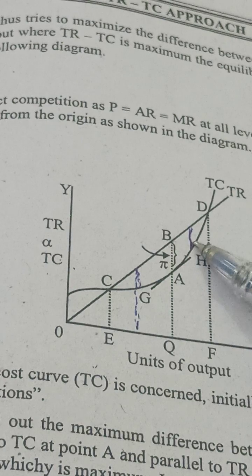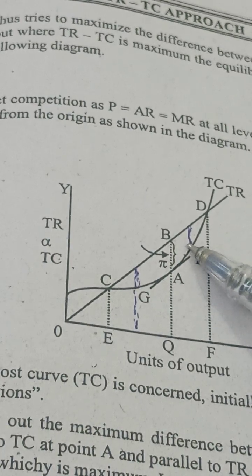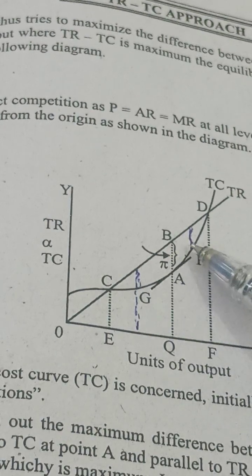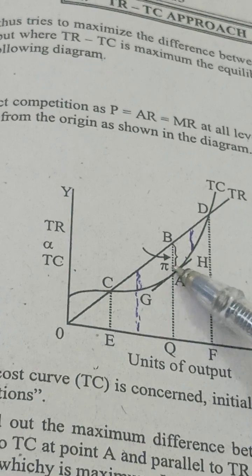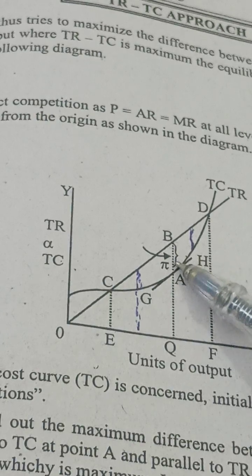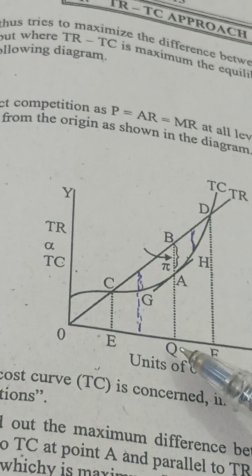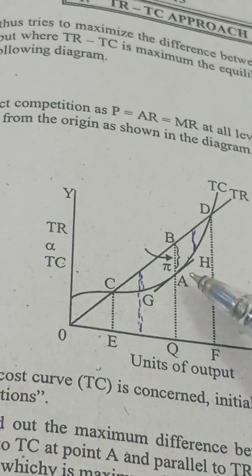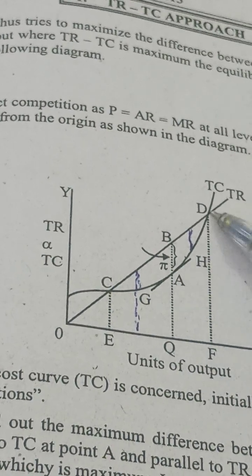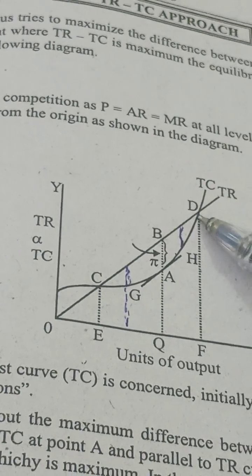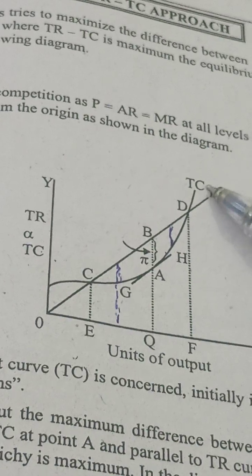This vertical line shows a positive profit. Among the three positive profits, BA is highest, it is the maximum profit. At Q is the equilibrium quantity where the profit is maximum, and at D is zero profit. After D is negative profit, cost is more than total revenue.